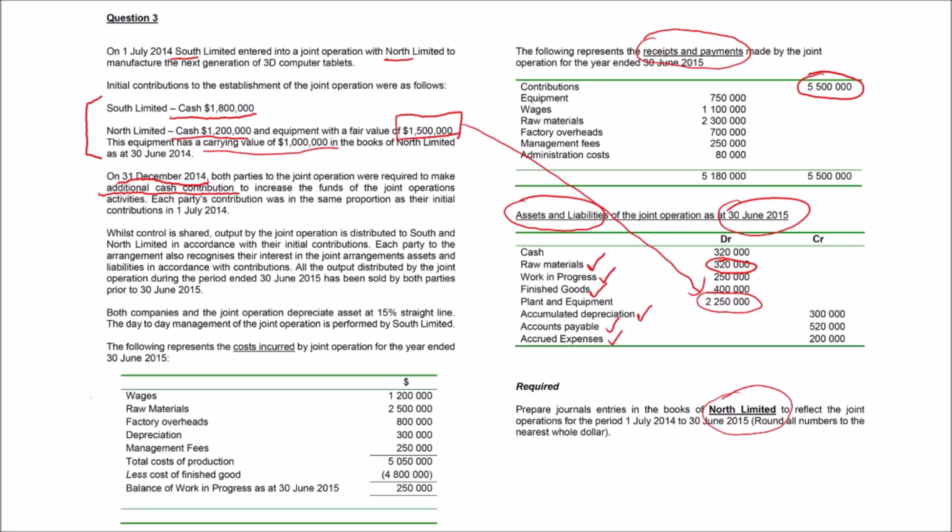Okay, after that, we have the cost of goods sold. So as you know, the whole point of owning this joint operation is for the joint operation to create product or inventory and for the joint operator to sell them. Then think about that. When we look at this particular paragraph, you can see that the amounts of outputs distributed by the joint operation will be shared by the joint operators based on the percentage of ownership, which means that for North Limited, they're going to get 60% of that finished goods.